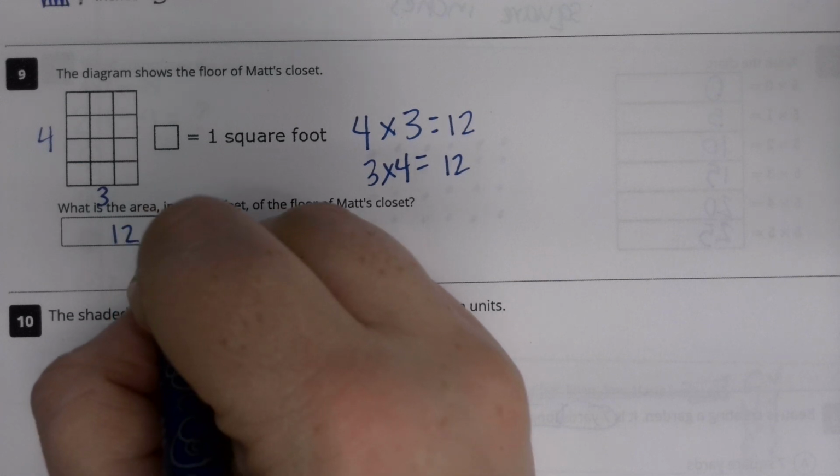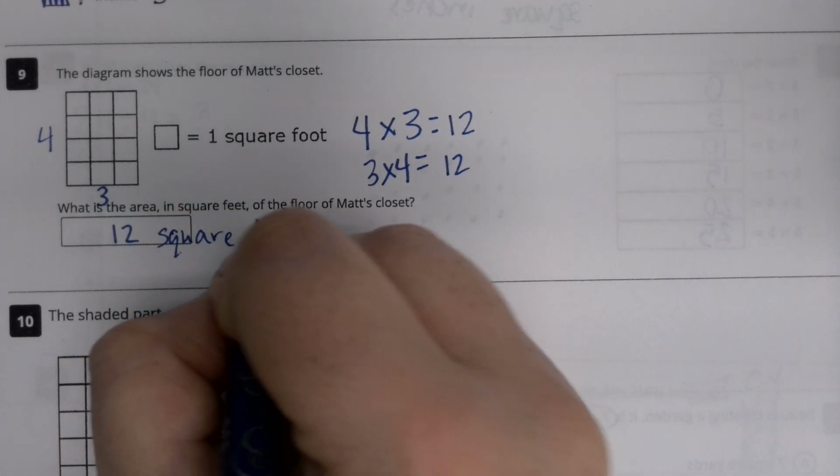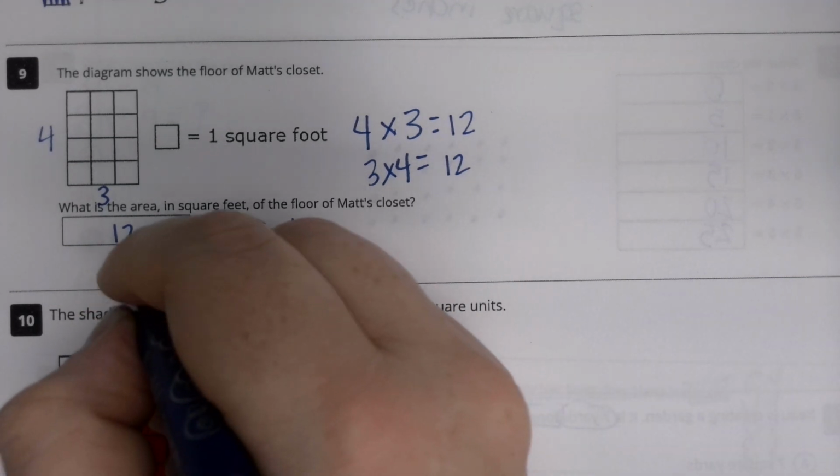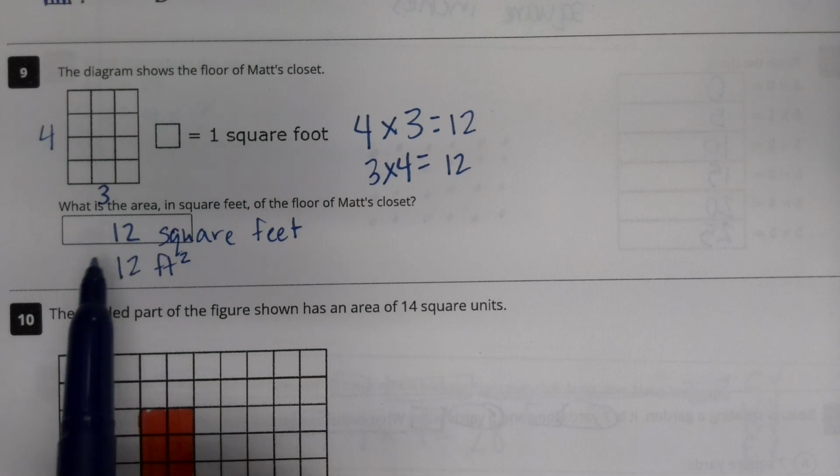Again, they could have square feet or feet squared. Either way is fine. But when we type it, we're just going to type the number in.